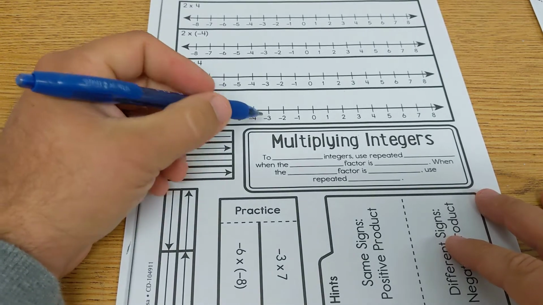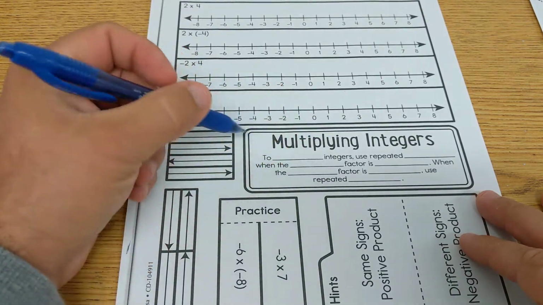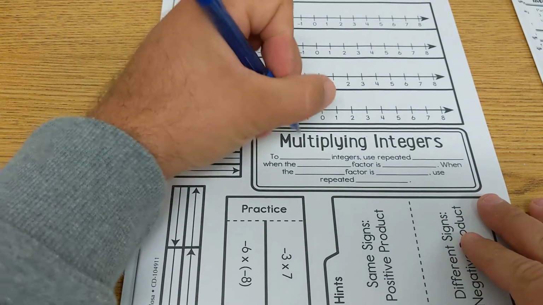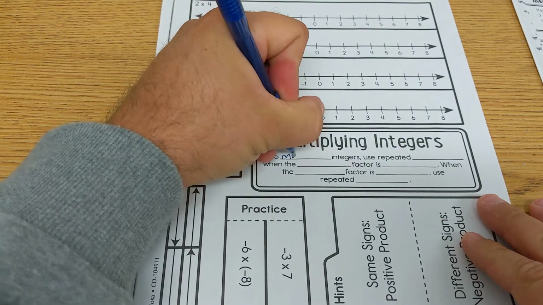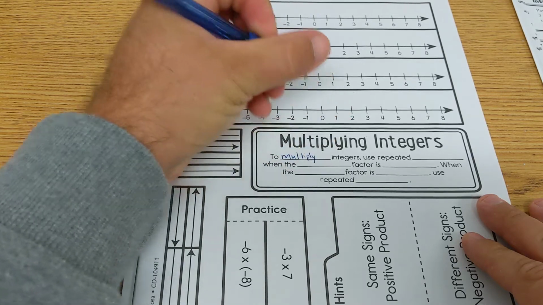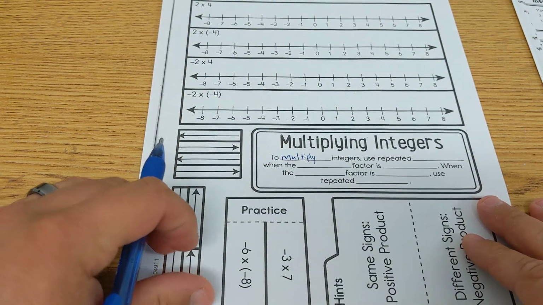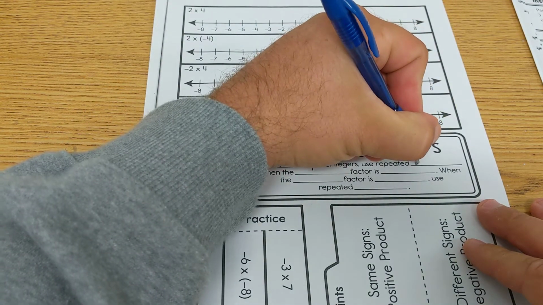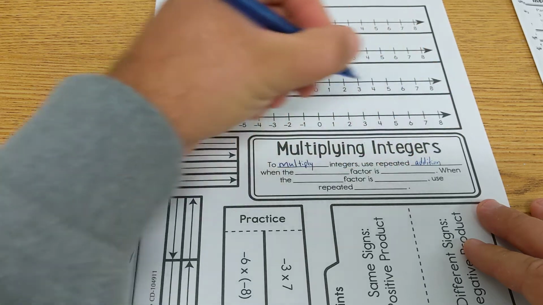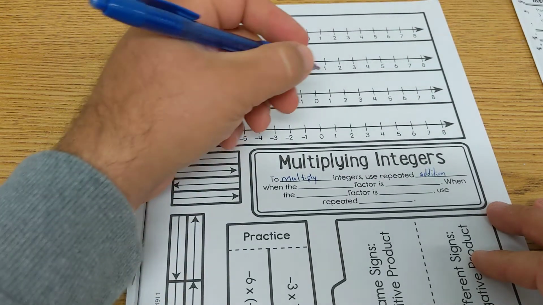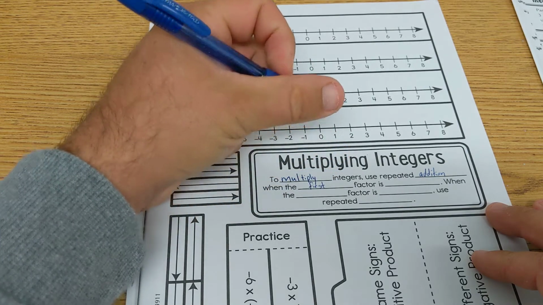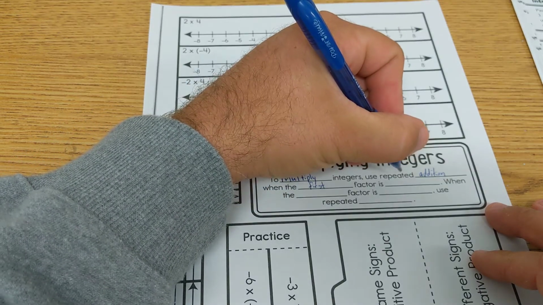Alright, so first let's go ahead and fill these in. So multiplying integers, and to multiply, we're going to fill in these blanks. Integers, we use repeated addition when the first factor is positive.